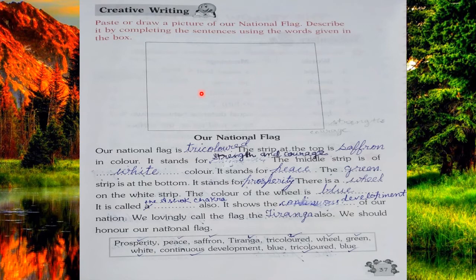And after this, here there are some descriptions about our national flag. You have to complete them by using the suitable words from these options. So you will start like this.